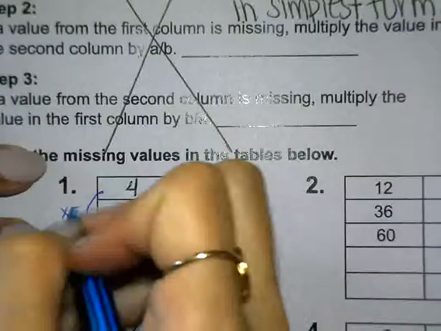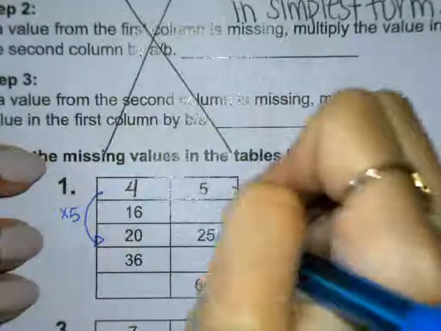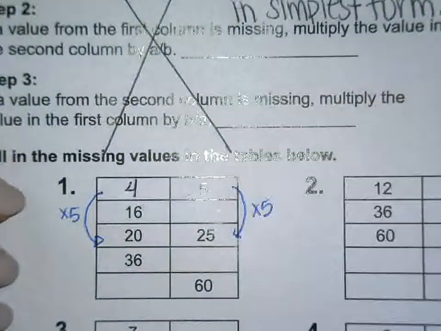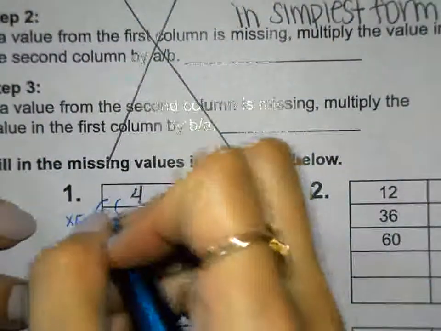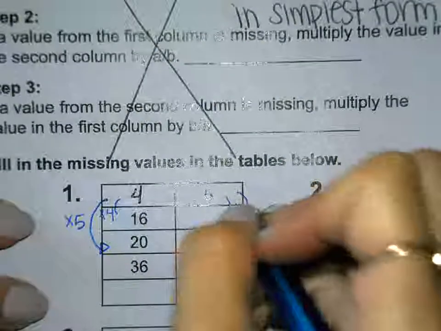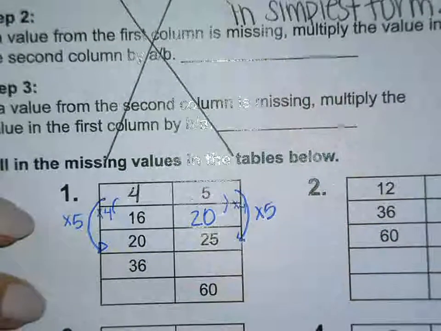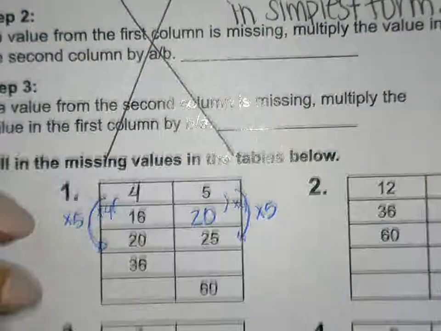So then I can see, oh, well here it's times 5. That means this side also needs to be times 5, because whatever I do to one side, I have to do to the other. So if I go from 4 to 16, well 4 times 4 is 16. That means I also have to times it by 4, and 5 times 4 is 20. So 20 goes in that box.